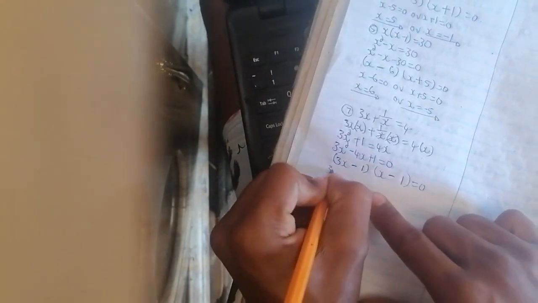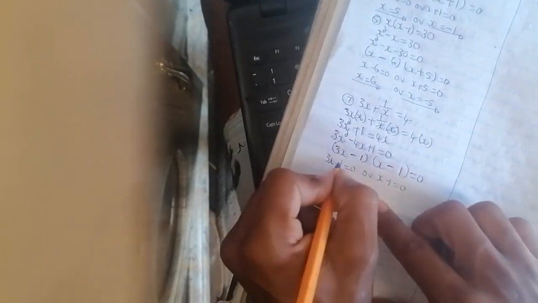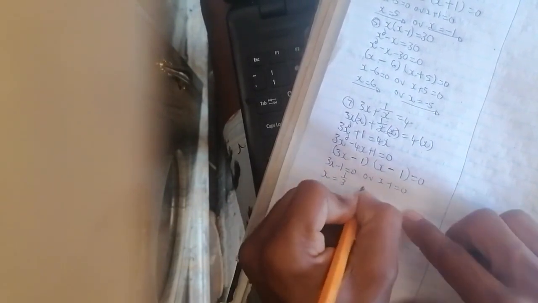Now we say 3x minus 1 is 0, or x minus 1 is 0. Take to the other side, x equals 1/3, or x equals 1.